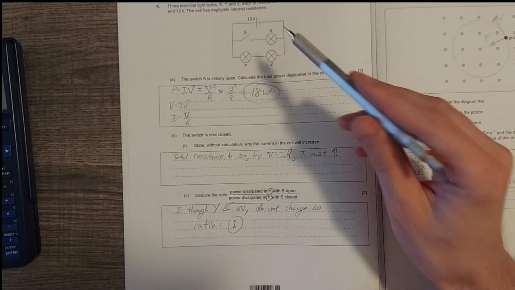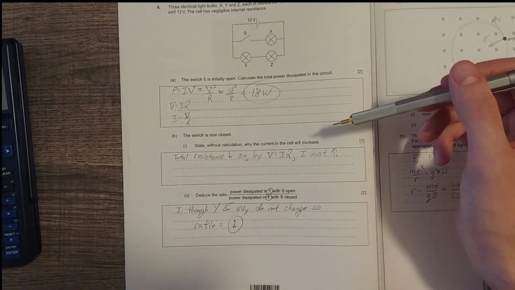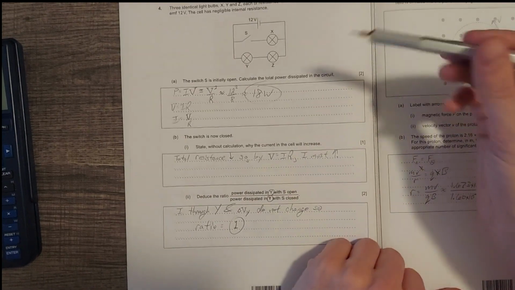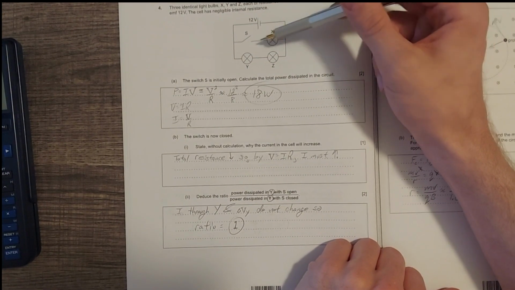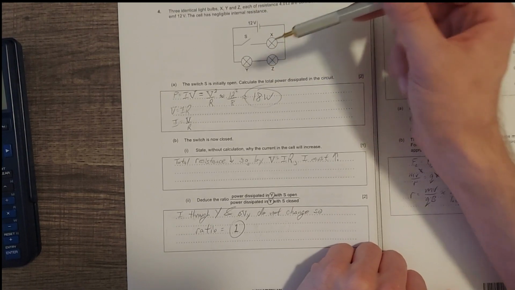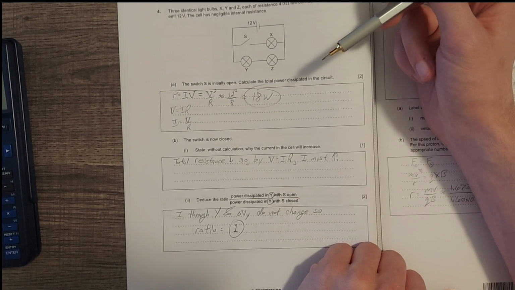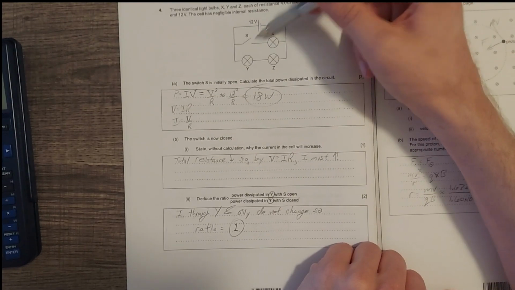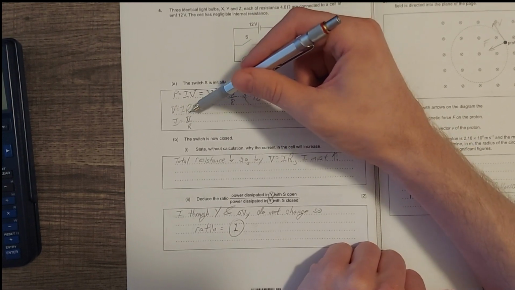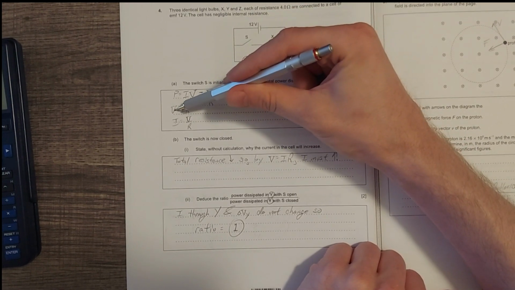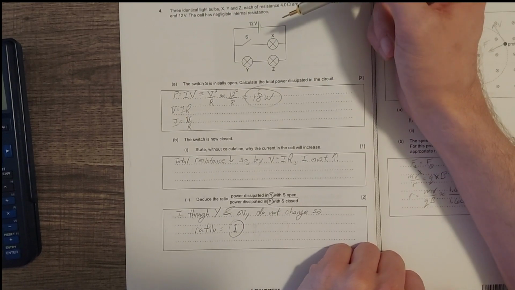Part B, the switch is now closed. State without calculation why the current in the cell will increase. Well, when we close that switch, now we have a parallel circuit. A parallel circuit gives more options for electron flow, which causes the total resistance of the circuit to decrease. Well, if the total resistance of the circuit decreases, by V equals IR, then the current must increase because the voltage is not going to change. It's still 12 volts. Therefore, we have a higher current.